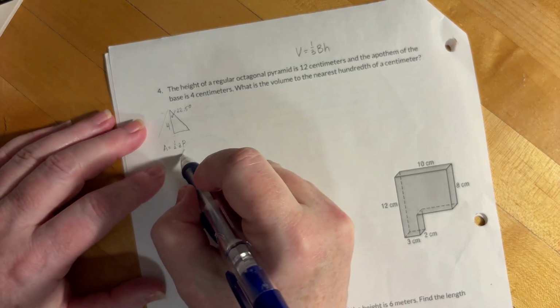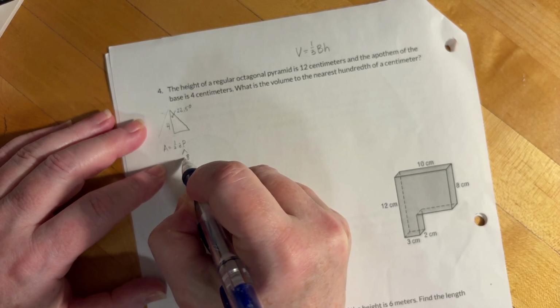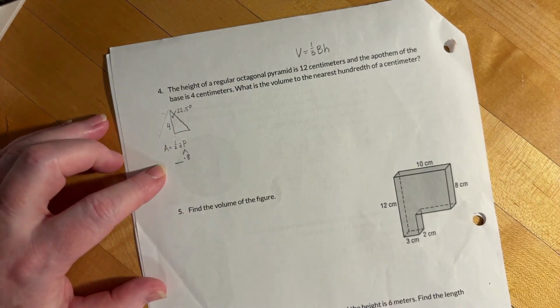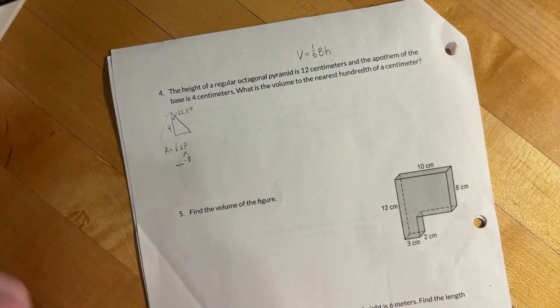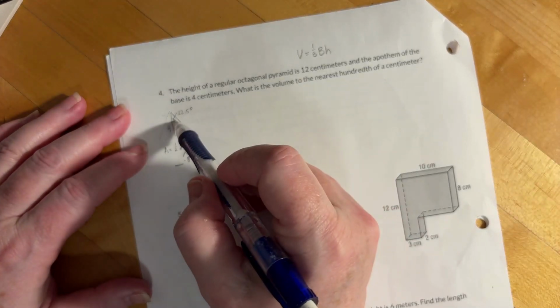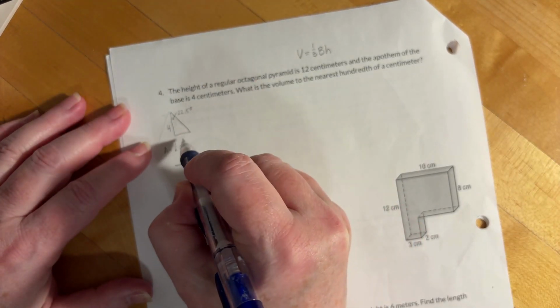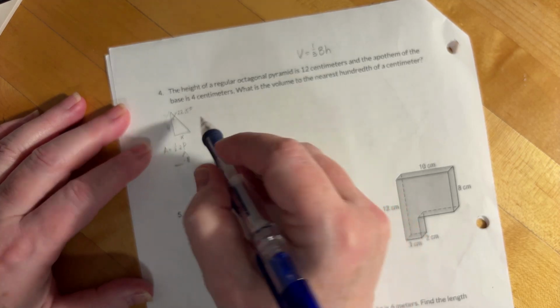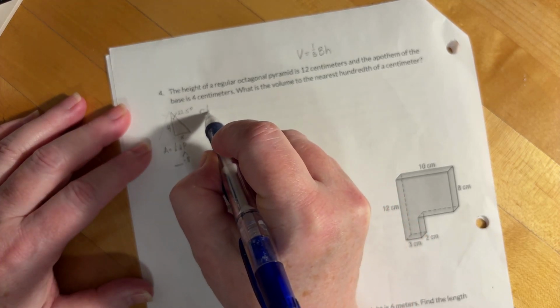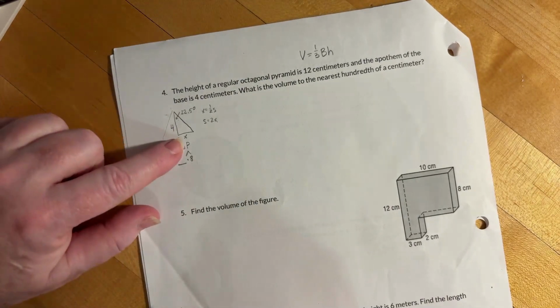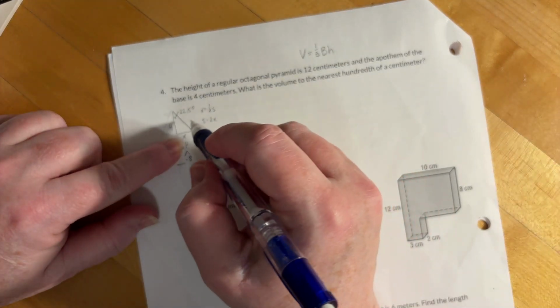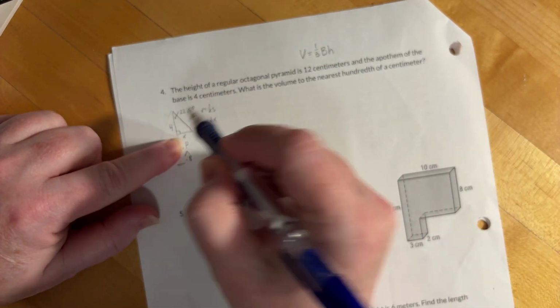So I know my perimeter is the number of sides times the length of one side. Okay. So I'm getting all those little triangles and adding them all up. Well, this is easy because I'm going to call it x. X is equal to 1/2 of a side. So a side is 2x. But I can find x pretty easily here because I can use right triangle trigonometry.